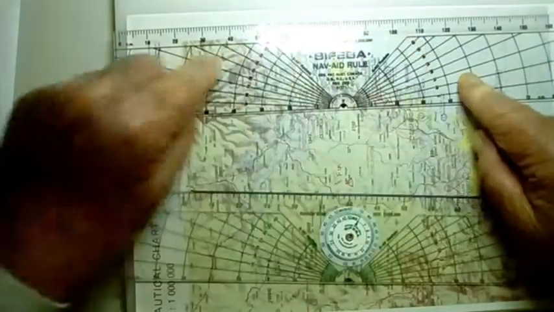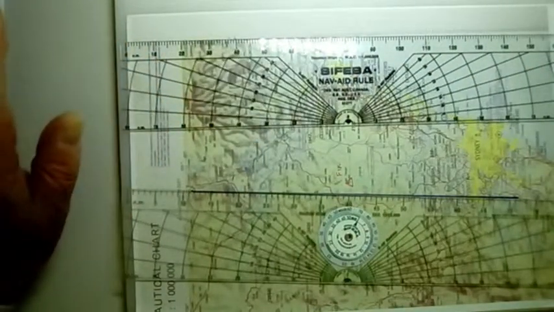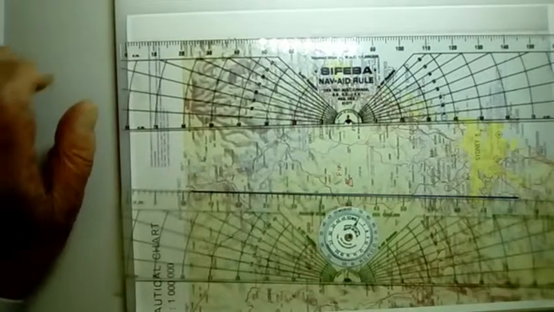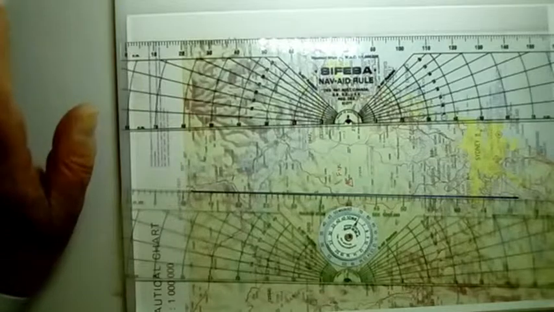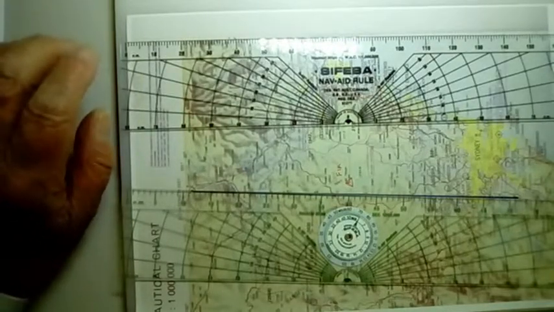Why don't I put a double scale? Confusion. It's easy to get confused, and the simpler a product is, the better. And that's why we only have one scale for each particular map.